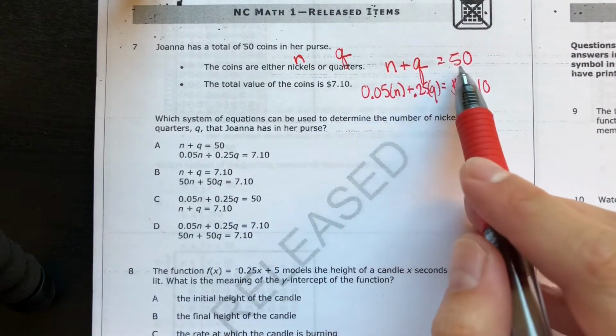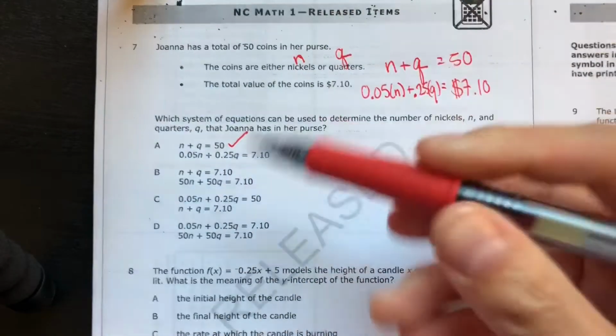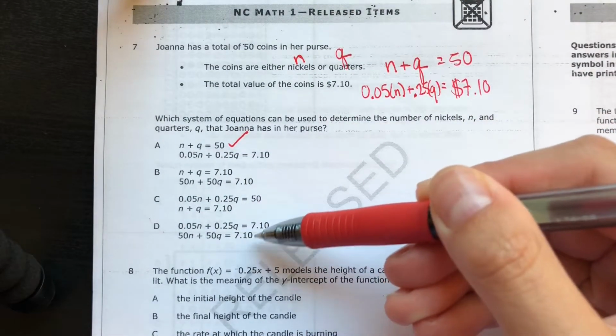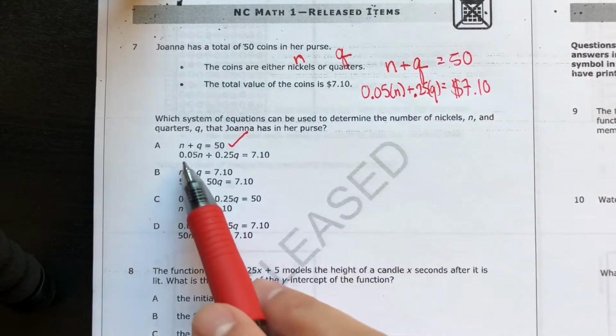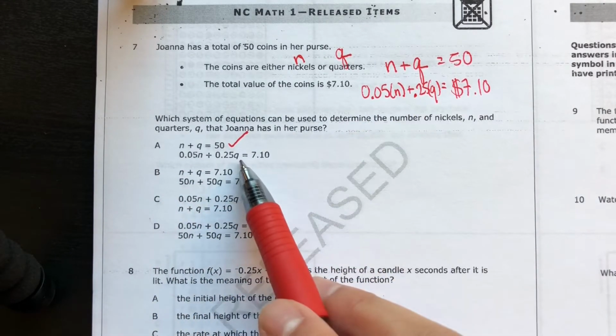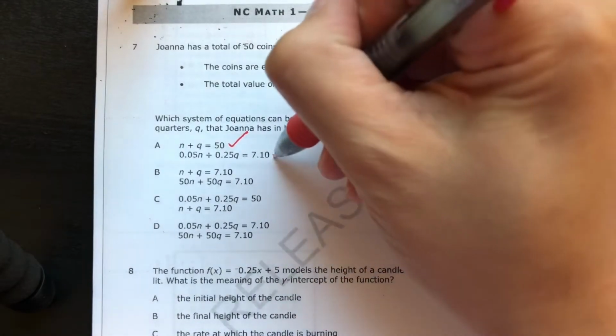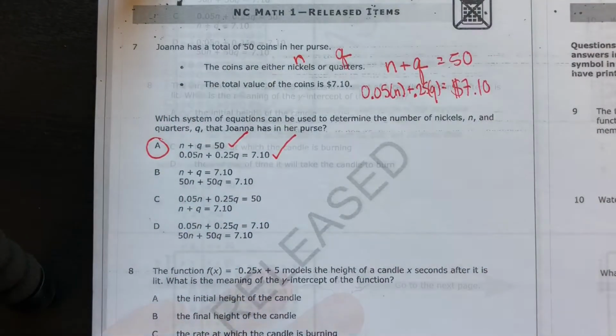So I have N plus Q equals 50. I see that here, and I don't see it really anywhere else. So that automatically tells me that A is going to be the answer. But then I also see 0.05 N and 0.25 Q equals $7.10. So my answer is going to be letter A.